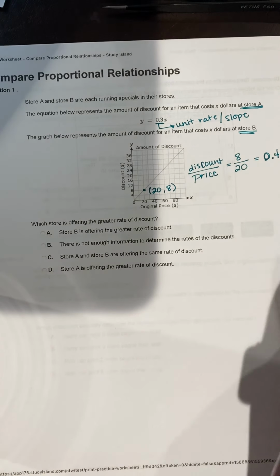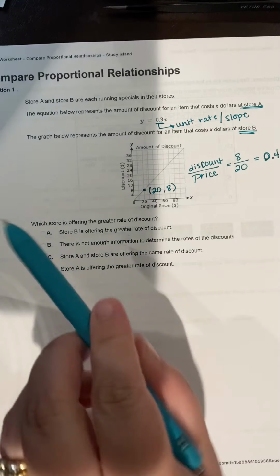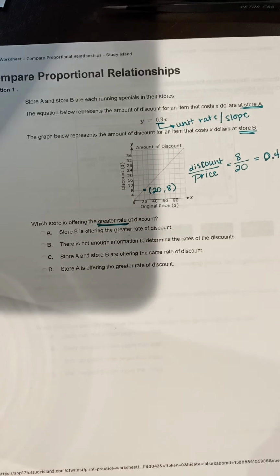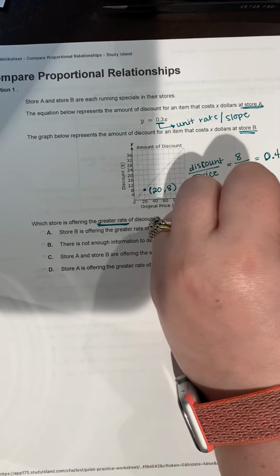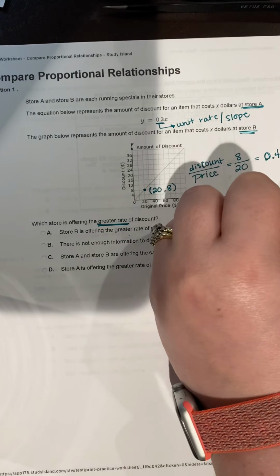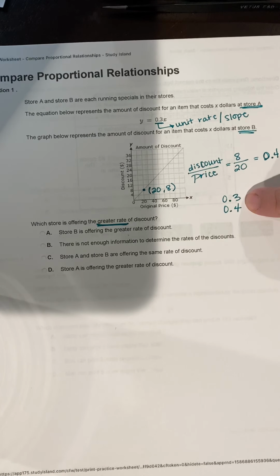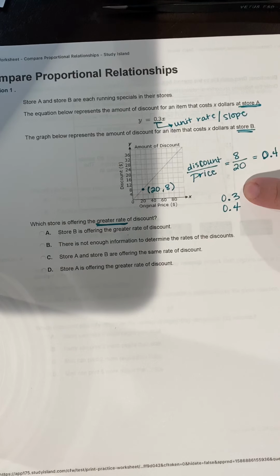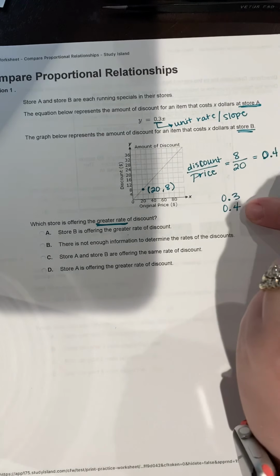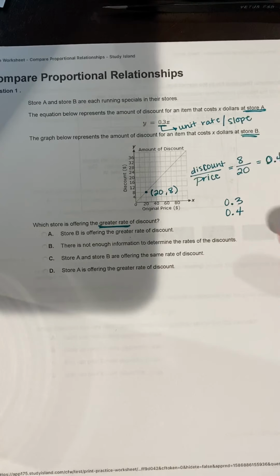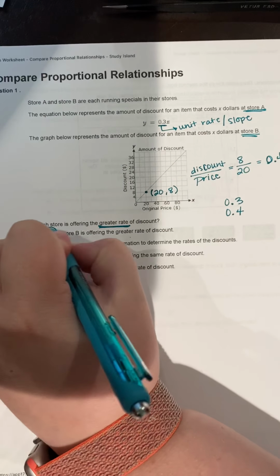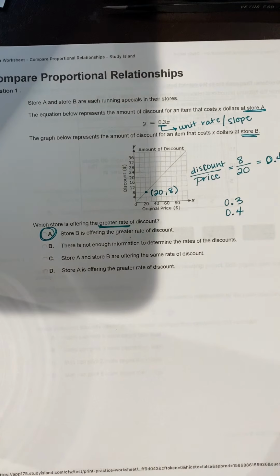So let's see what our question asks us. Which store is offering the greater rate of discount? Greater meaning the biggest discount. If I am comparing these two decimals, 0.3 and 0.4, the zeros are exactly the same, so we move on to the next place value. The 4 is bigger than the 3. So 0.4 is going to be a greater discount, and that was at Store B. So we would say Store B is offering the greater discount.